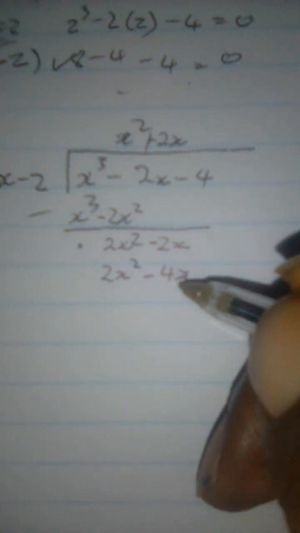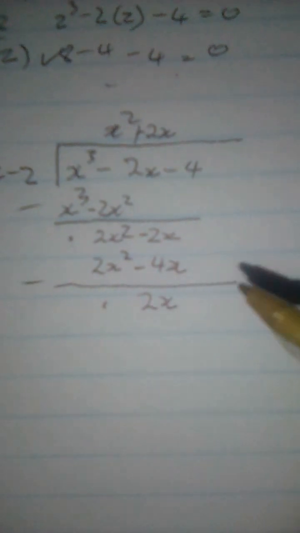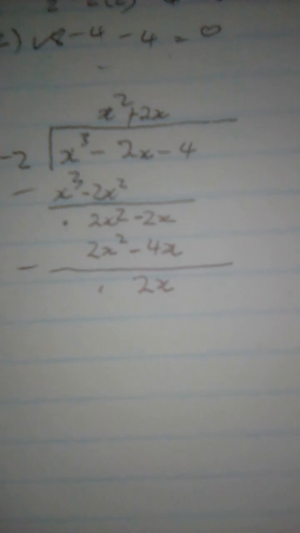Subtracting these, we get 0 here and positive 2x. Remember that we still have this negative 4, so we bring it down here.